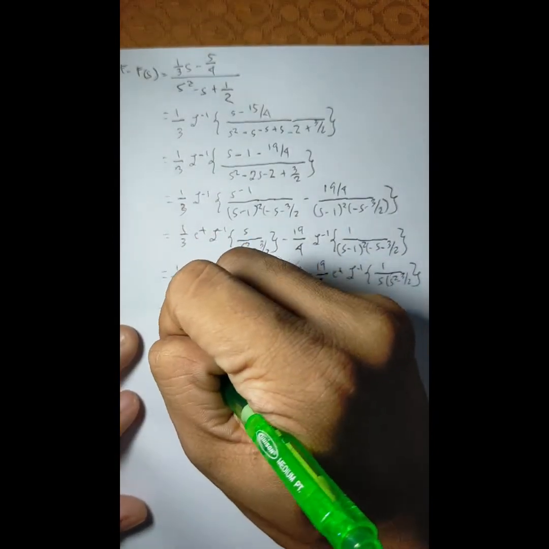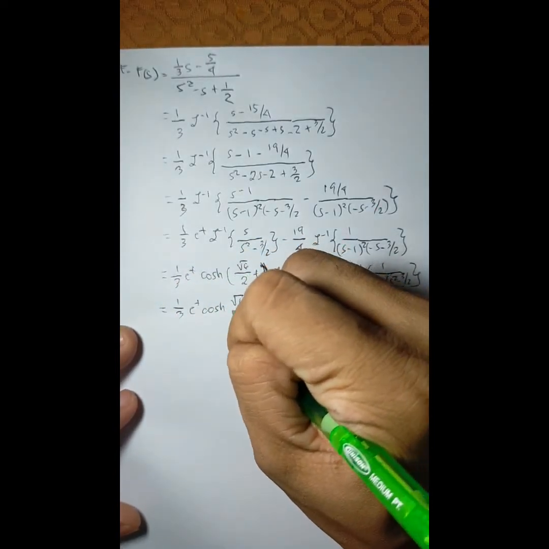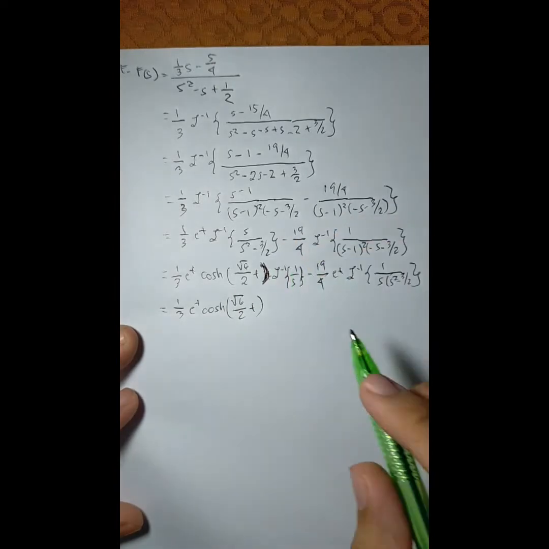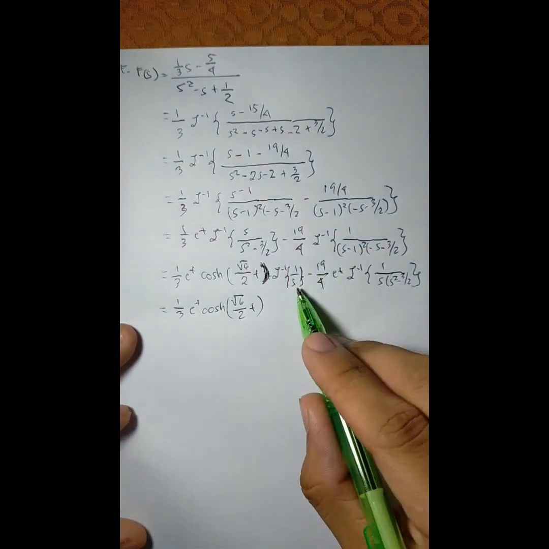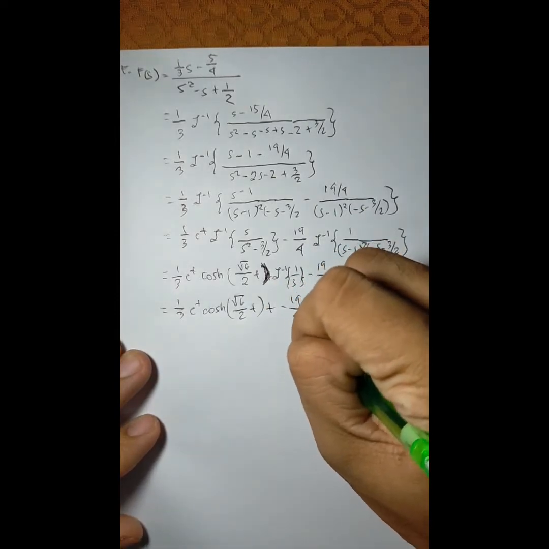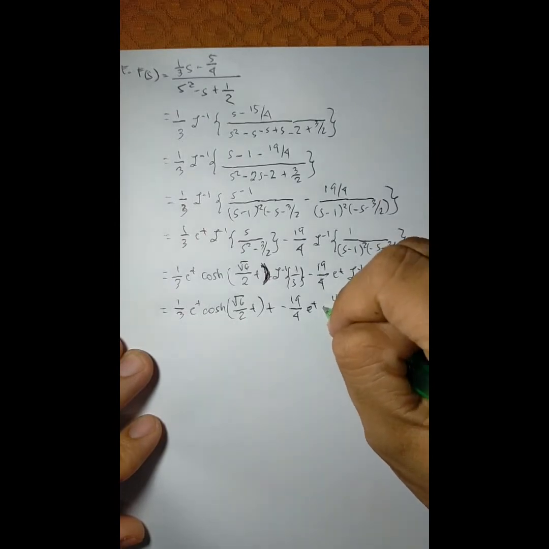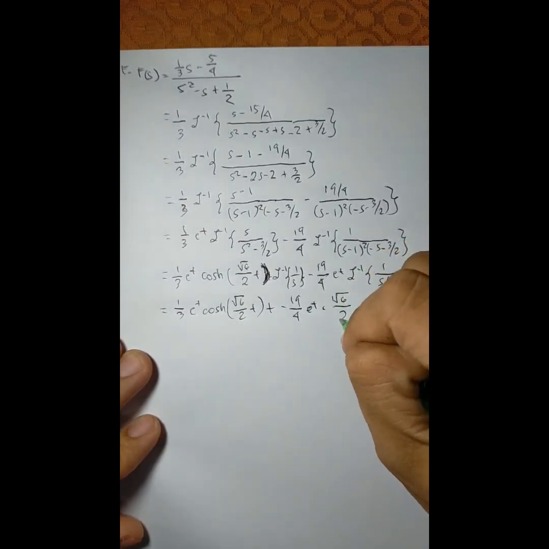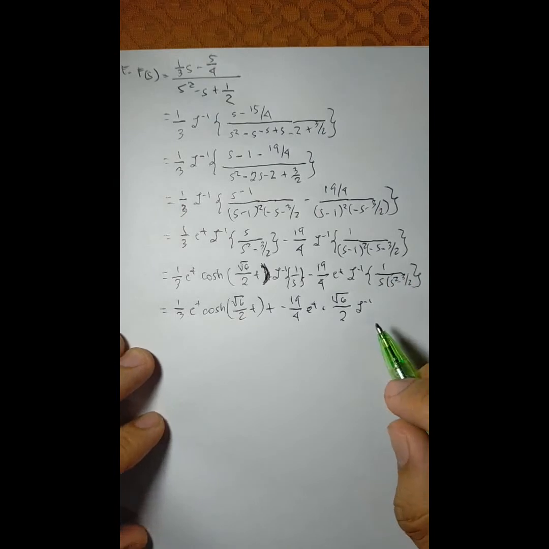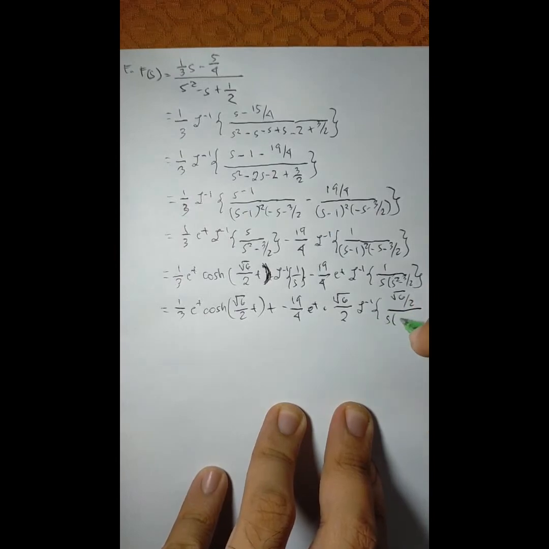This is equal to 1/3 e raised to t hyperbolic cosine of square root of 6 over 2 t. Since this is 1 over s, inverse Laplace of 1 over s is equal to t, minus 19 over 4 e raised to t times square root of 6 over 2 inverse Laplace of square root of 6 over 2 all over s squared minus 3 halves.